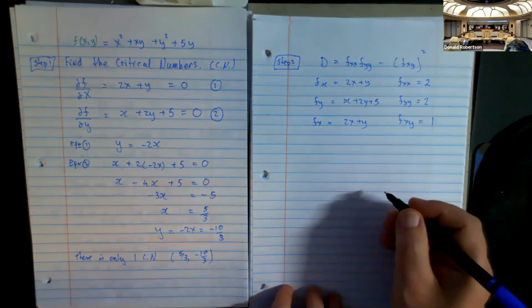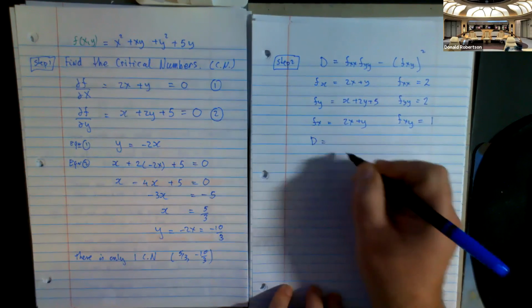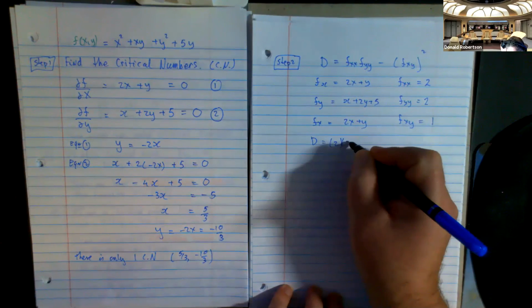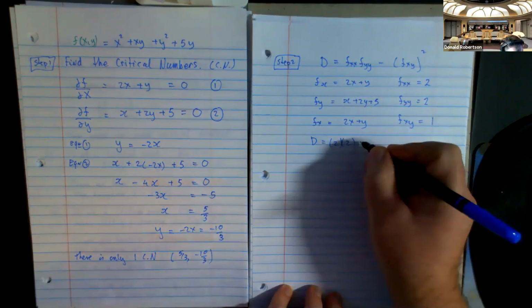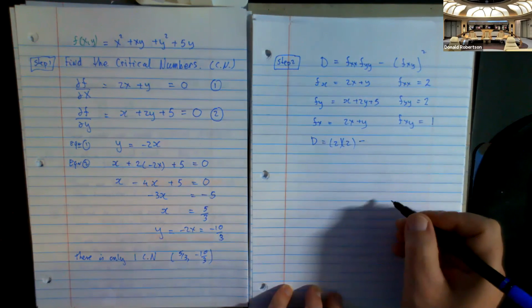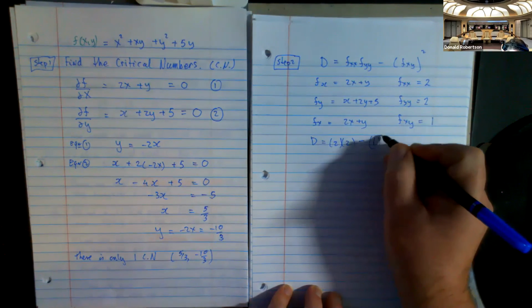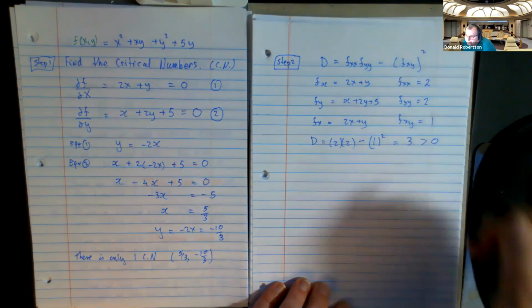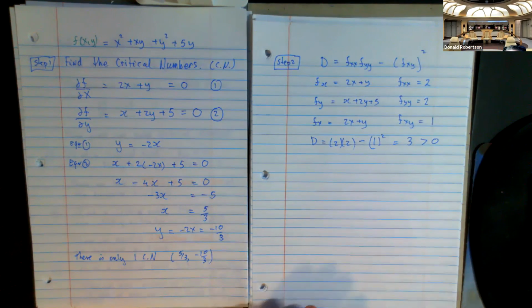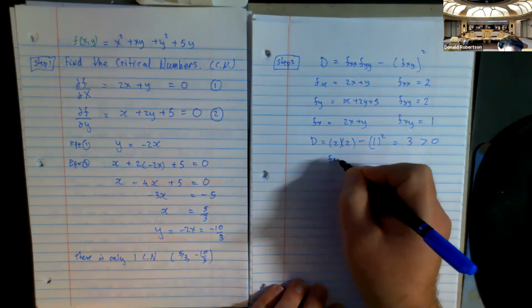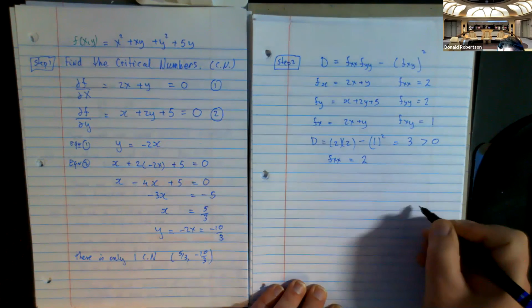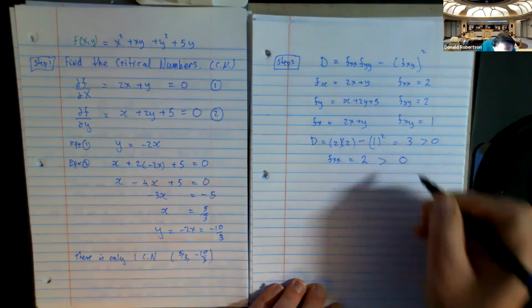Now, the value of D is the second derivative in x, times the second derivative in y, take away this guy squared, which is 3, which, by the way, is positive, right? Now, what do I know about the value of the second derivative? Well, it's also 2, which is also positive.